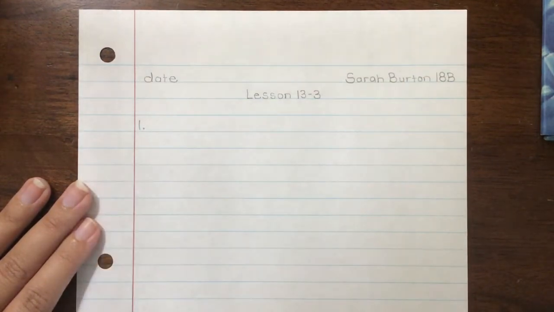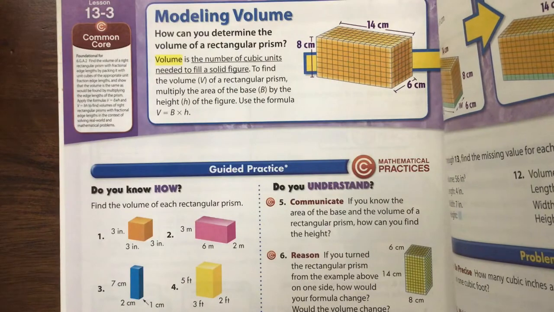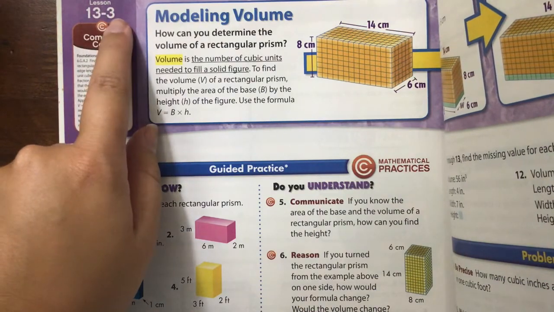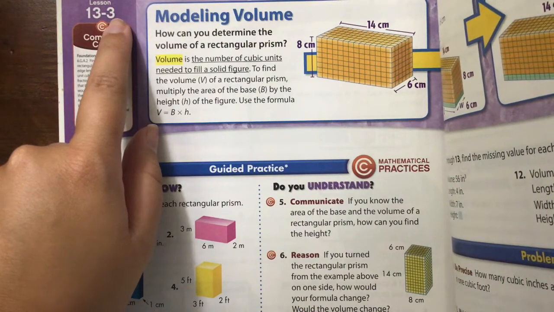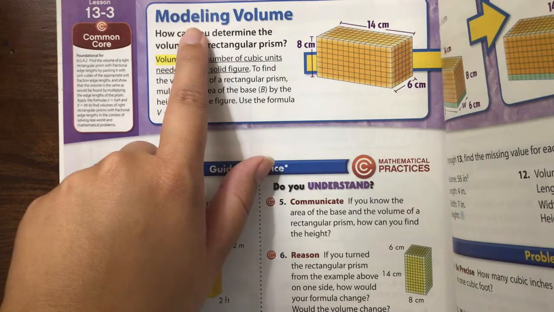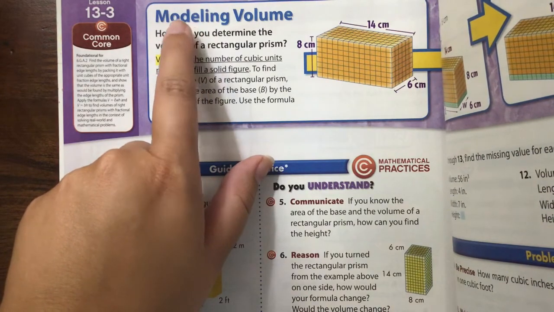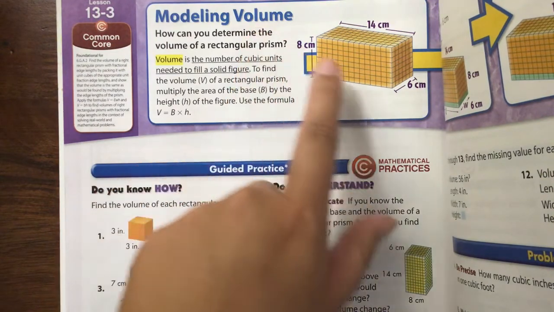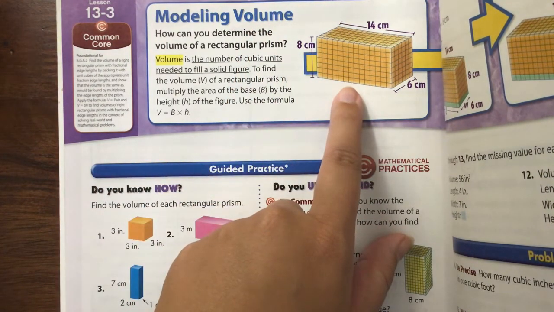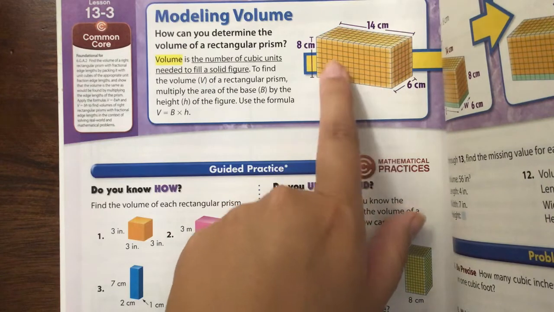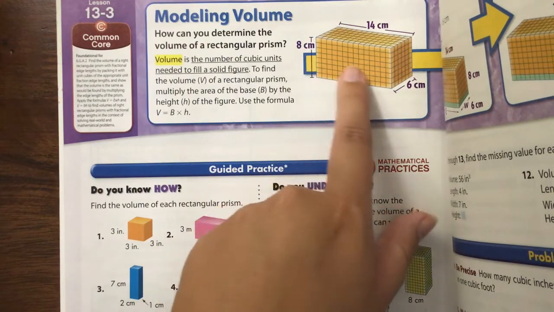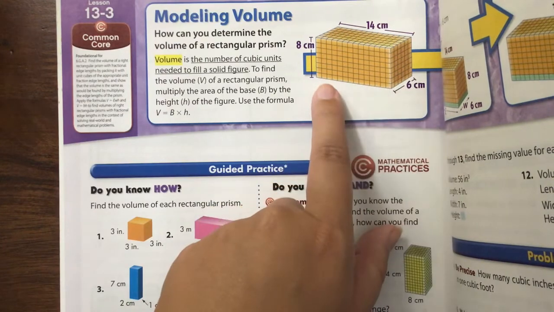This is what lesson 13.3 looks like in our textbook. In the top left-hand corner is the chapter number and the lesson number. Right beside it in bold is the lesson title, Modeling Volume. Now, volume is if you take a 3D figure and you fill it with cubes. Basically, you're counting how many cubes would fill up a shape.